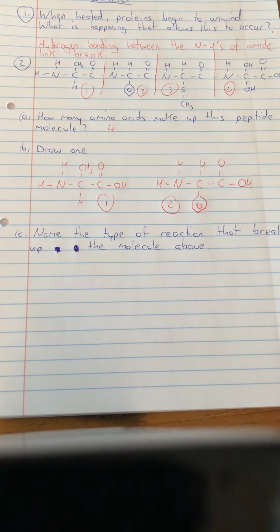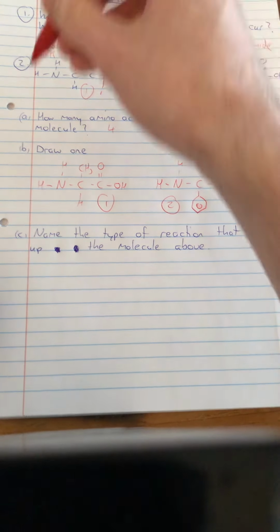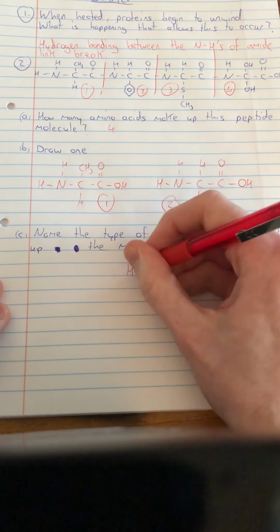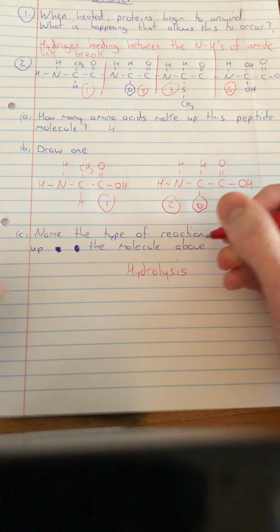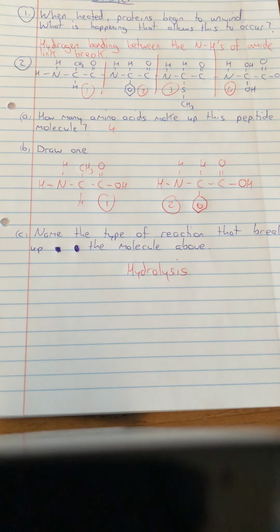Right, question C, name the type of reaction that breaks up the molecule above. Now if we are breaking that up nice and easy, it's a hydrolysis. Okay, because we're breaking it up, we're using water, hydrolysis. Make sure you know your reactions. Okay?